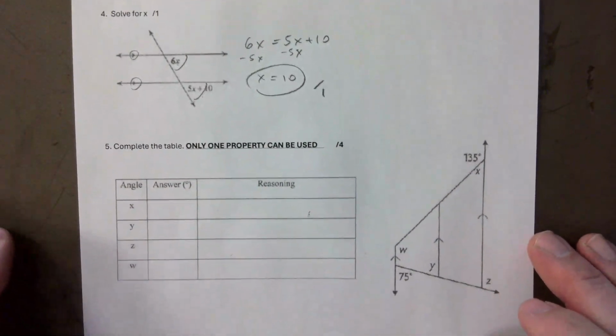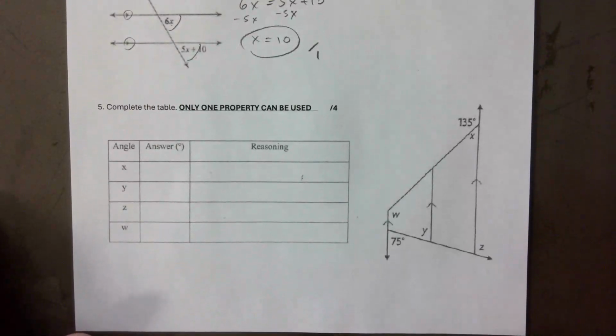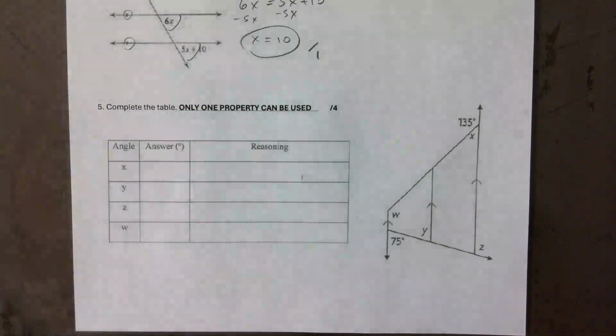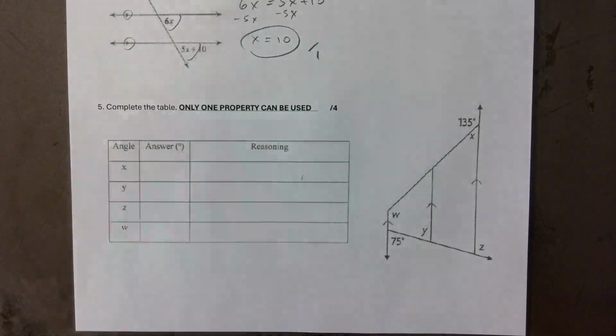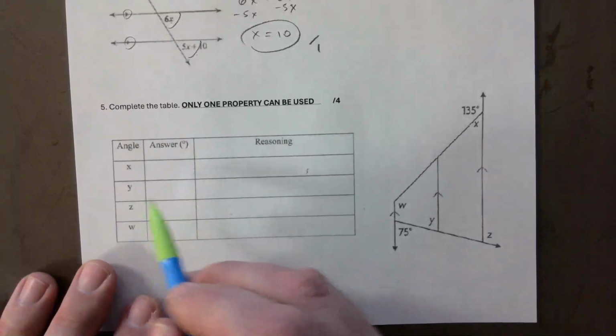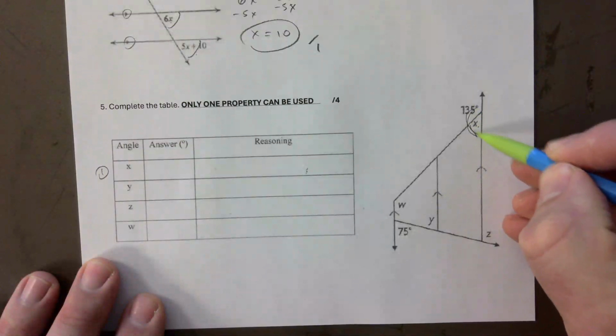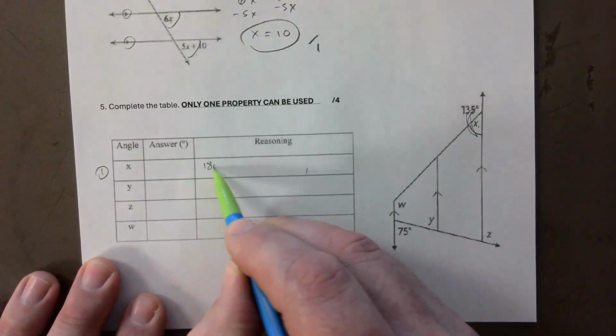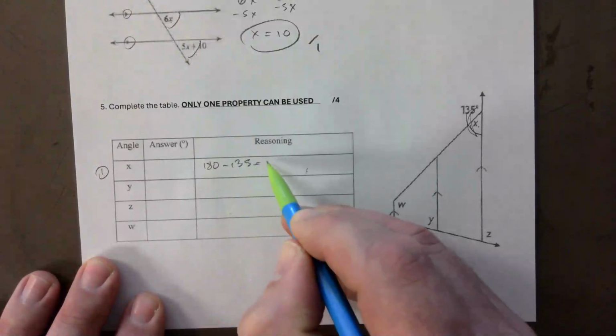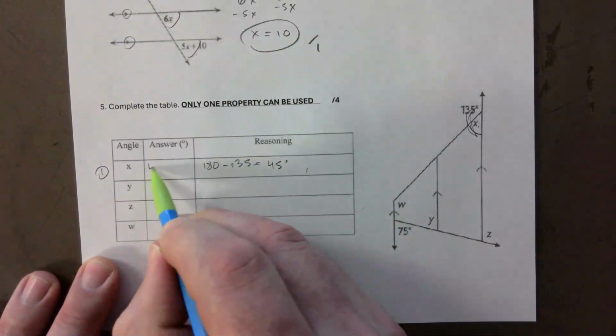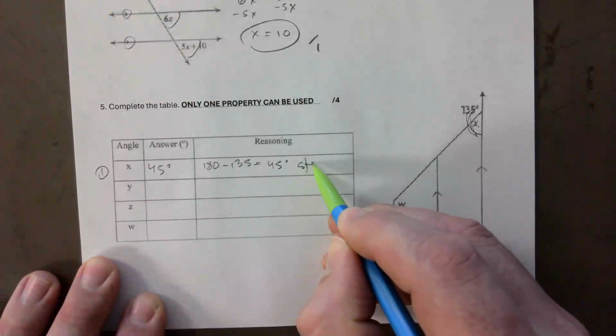Next, these were right in your homework, folks. So I would say this: if you struggle with a particular one, have it on your study sheet. I am not going to tell you what not to put on there as long as you make it yourself. I'm going to start with x. I'm going to use a straight angle there. So 180 minus 135. This time, hopefully I get it right. It's 45, right? 45 degrees, straight angle.